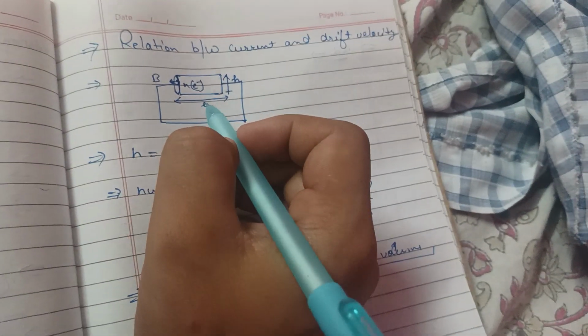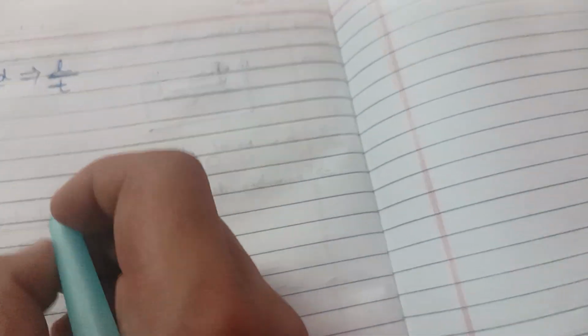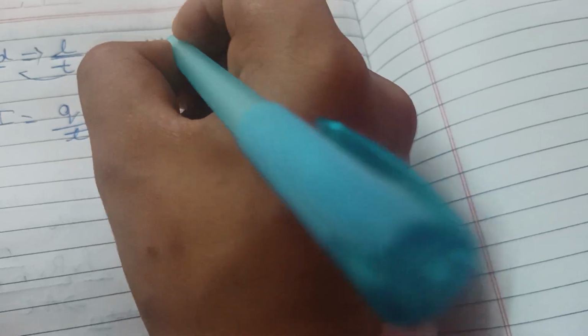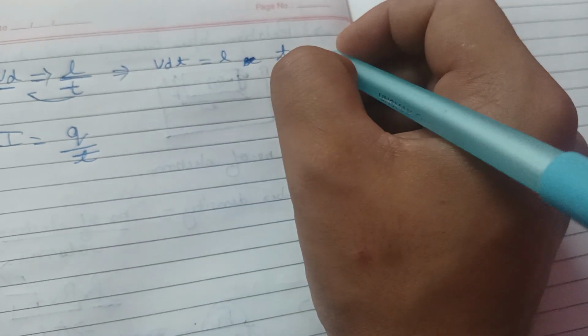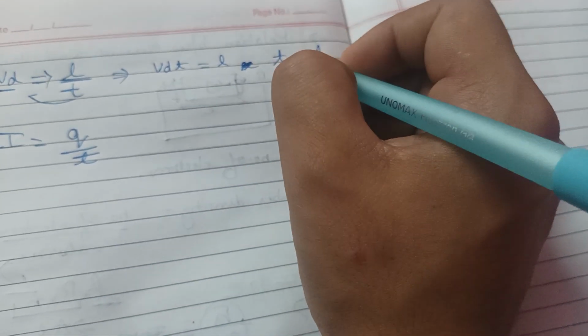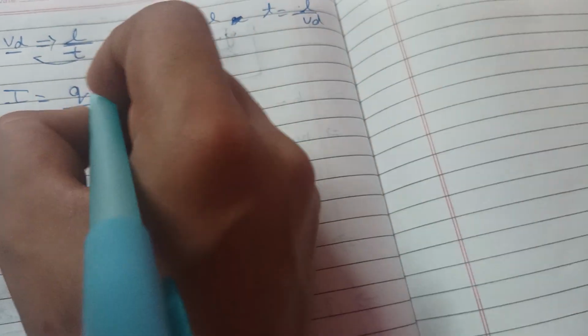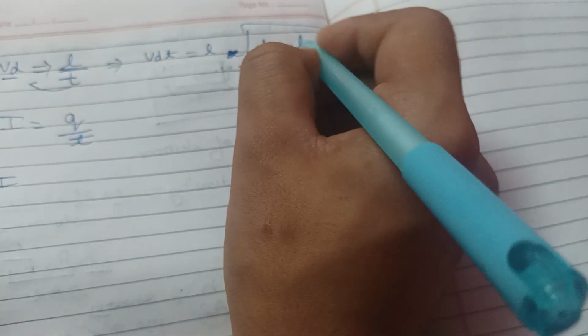The distance here is L, and time taken is always T. So we know that current is equal to Q by T. But we should first find the value of T. So Vd into T is equal to L, or T is equal to L divided by Vd. So we have found the value of T is equal to L by Vd.